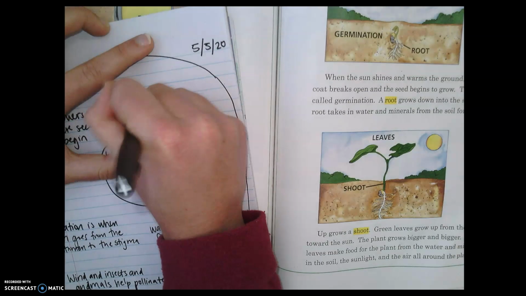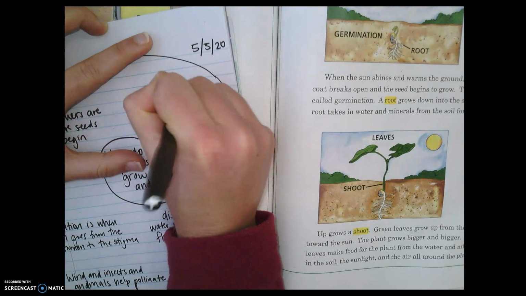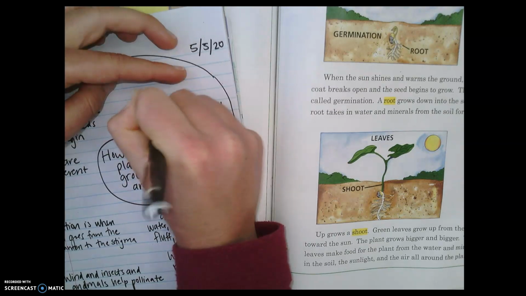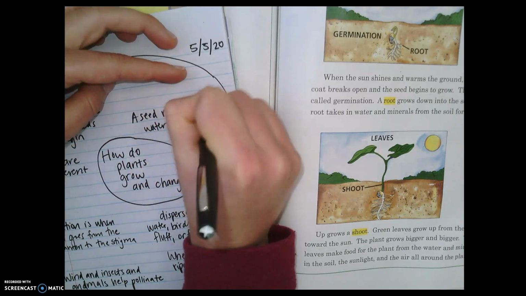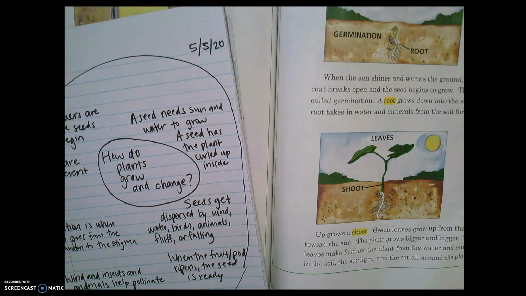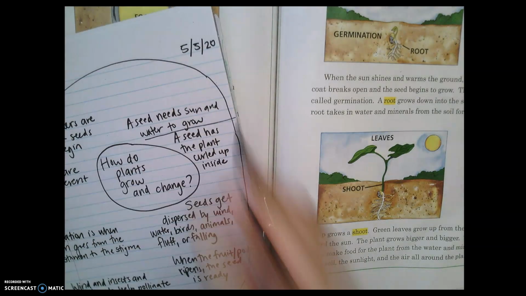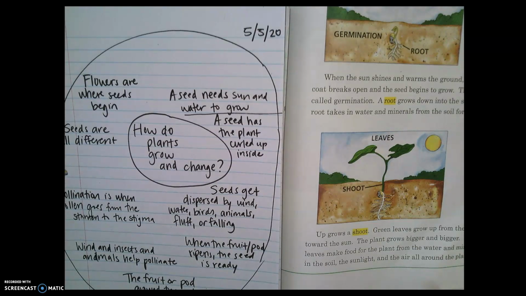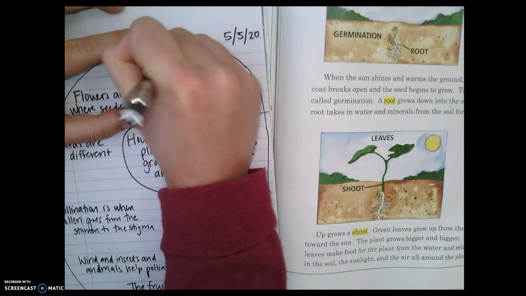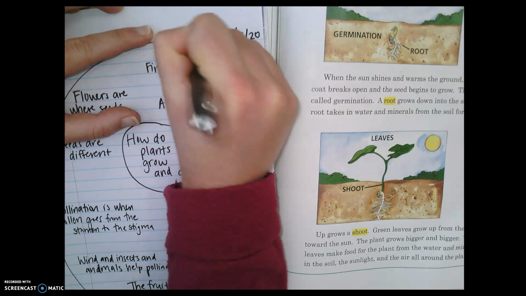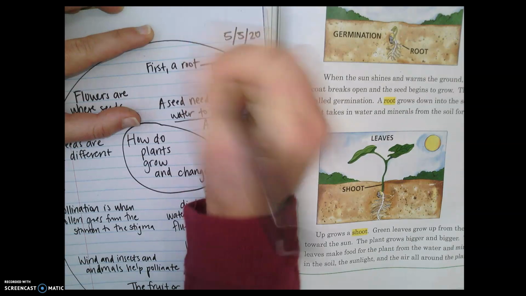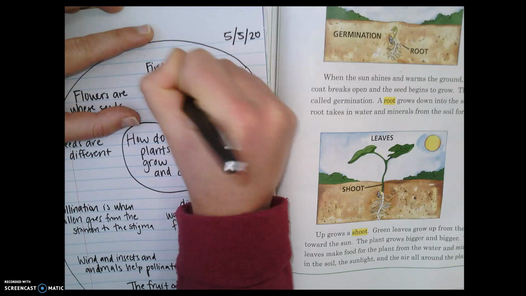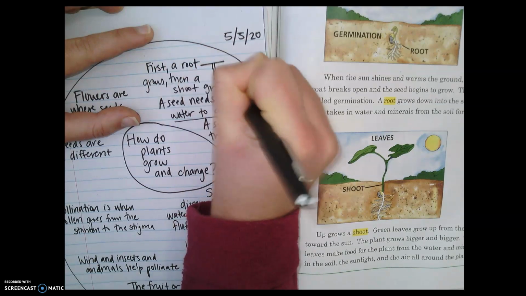A seed needs sun and water to grow. We know a seed needs sun and water to grow. Oops, sorry, that got a little bit close to my last idea. Then we learn there's something called germination and when the shoot grows up. So I'm going to say first a root grows. That's the part underground if you want to draw a picture to help you. A root grows. Then a shoot grows, and this is the part above the ground.